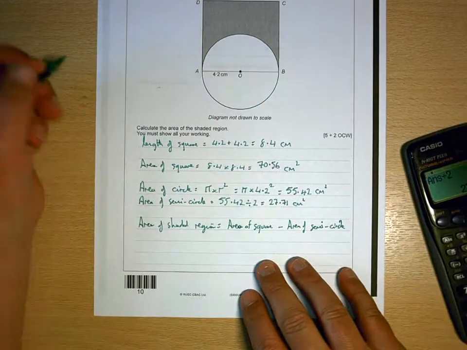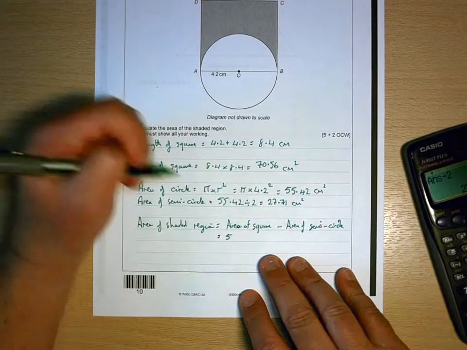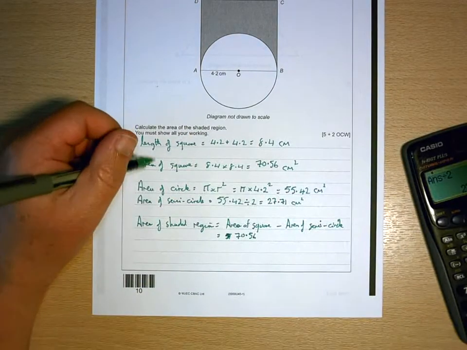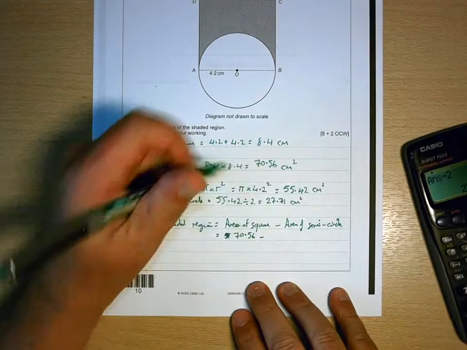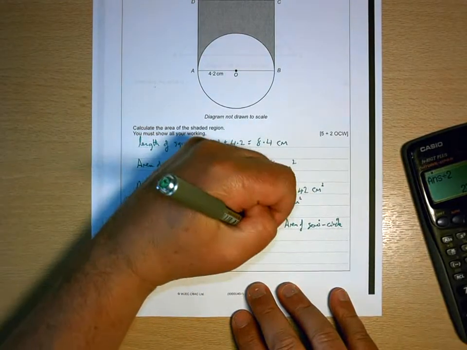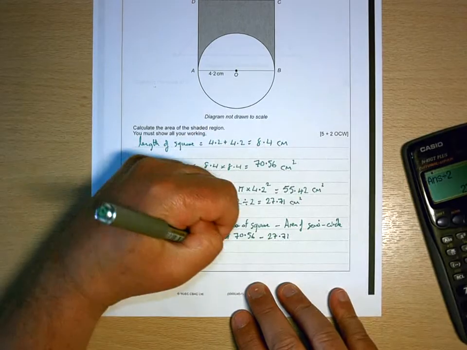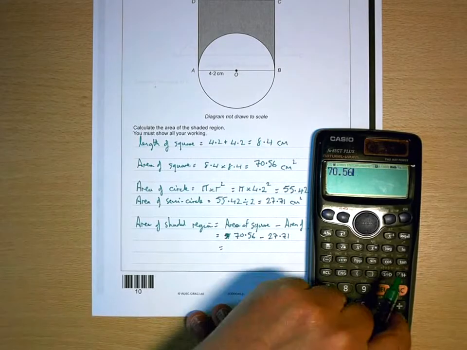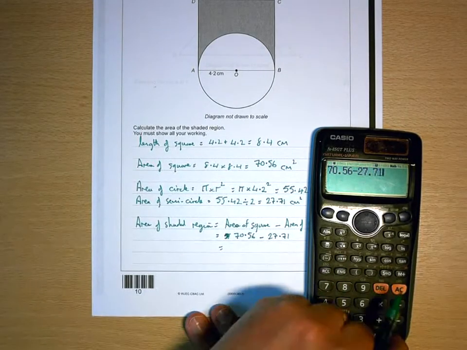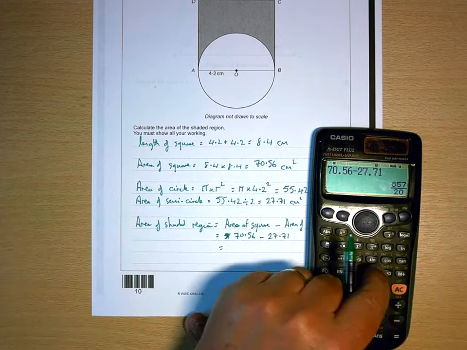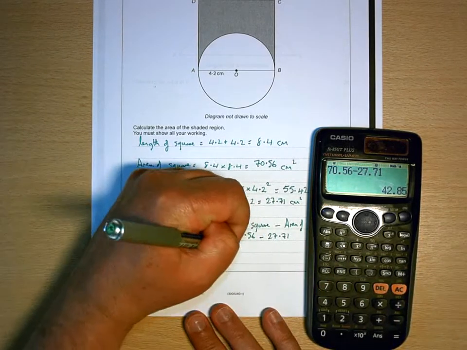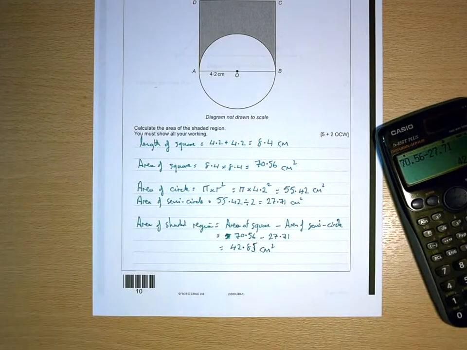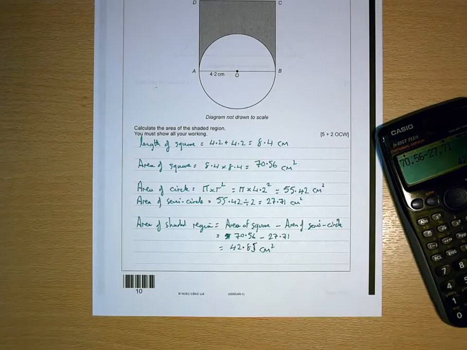I'm just saying there why I'm subtracting these, which will be 70.56, which is the area of the square, minus the semicircle 27.71. So 70.56 less 27.71, 42.85 centimeters squared. And that's it.